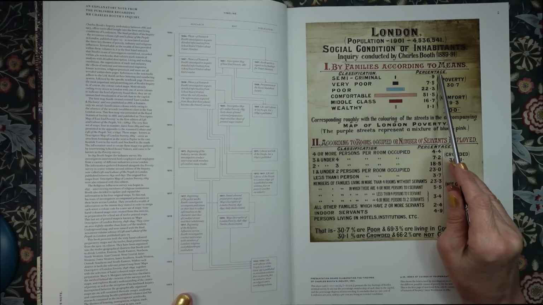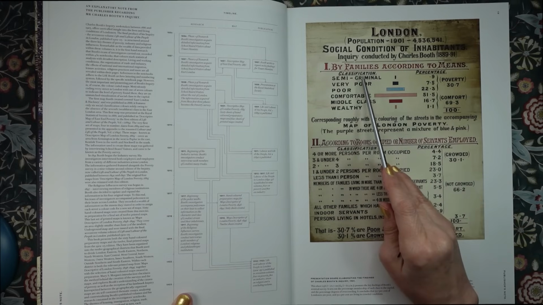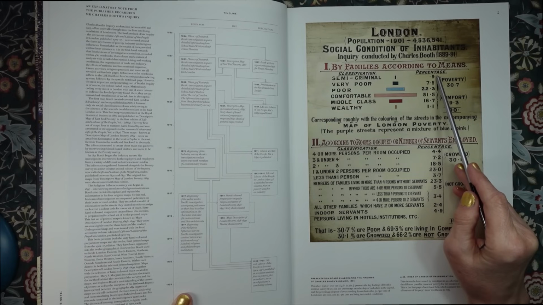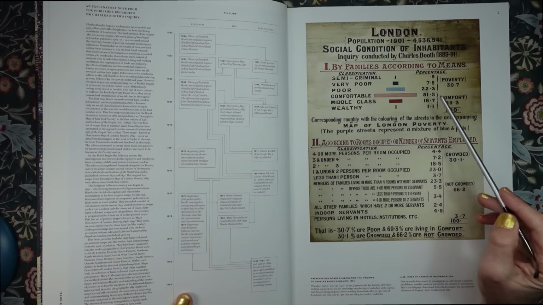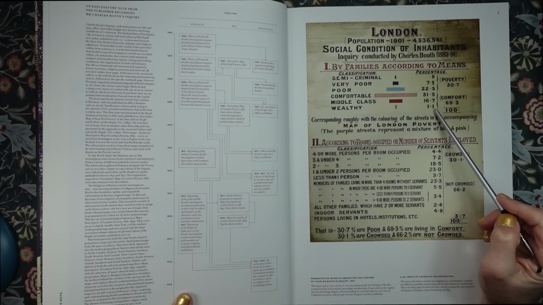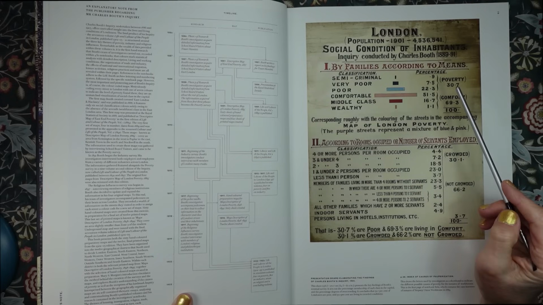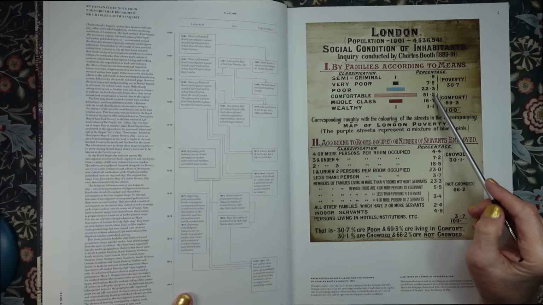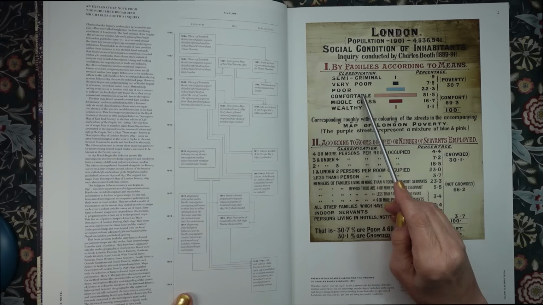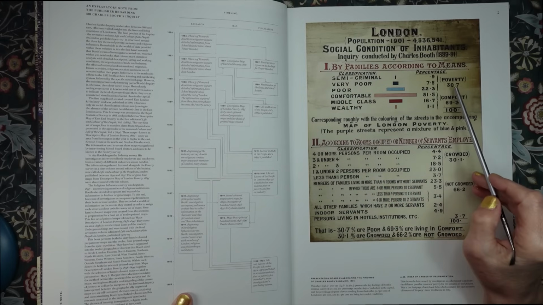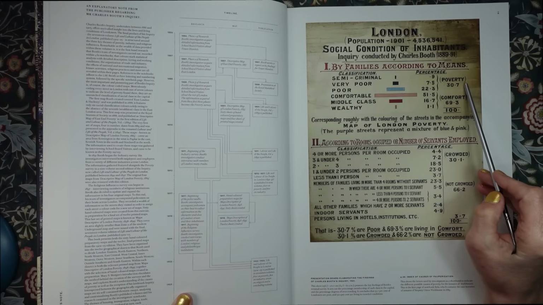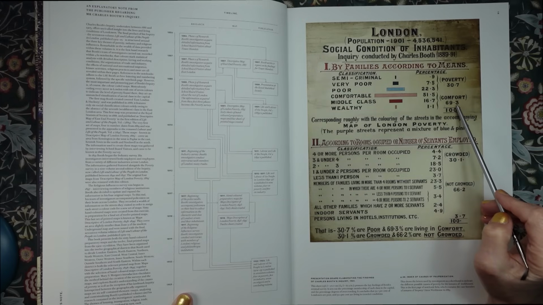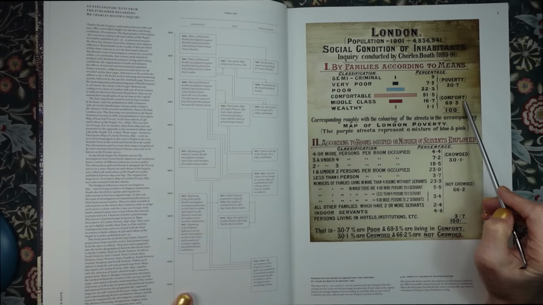So the percentage of people in these different groups: 0.9% for semi-criminal, up to 1.1% wealthy. So most people appeared to be in the 51.5% group, which was comfortable. 30.7% of people in London were in poverty, and 69.3% were in comfort.